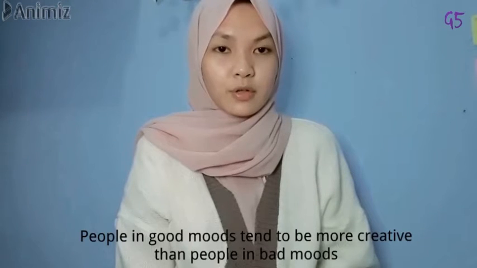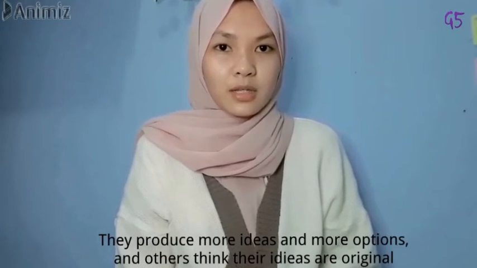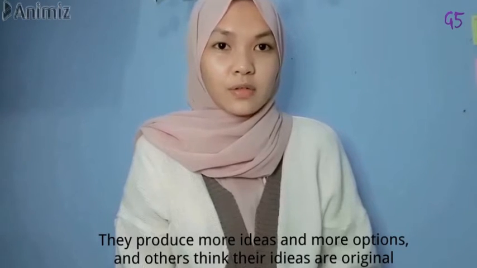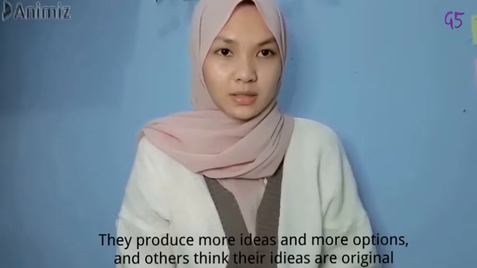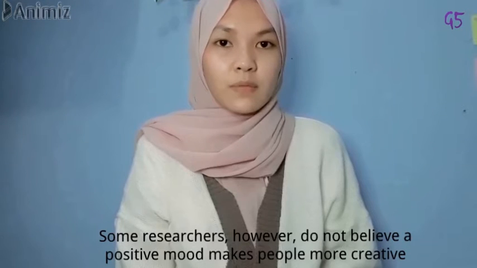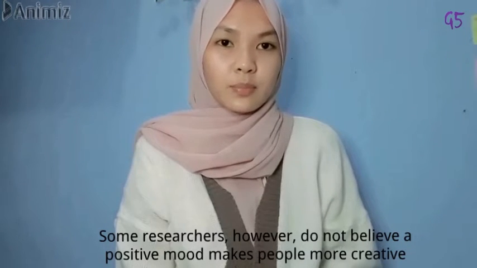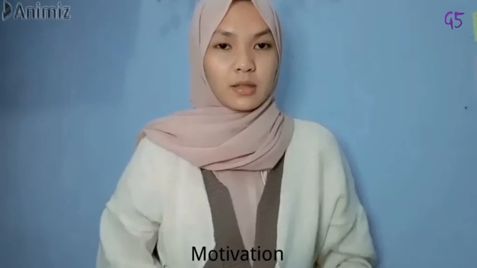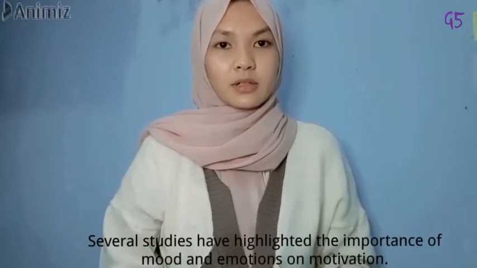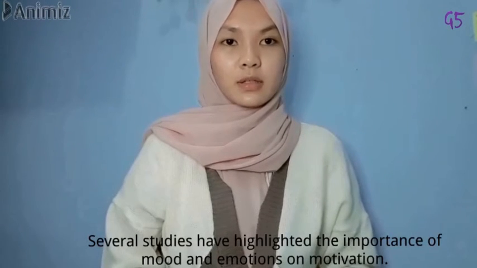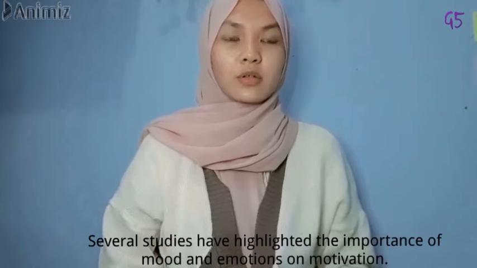Creativity. People in good moods tend to be more creative than people in bad moods. They produce more ideas and more options, and others think their ideas are original. Some research, however, does not believe a positive mood makes people more creative. Motivation. Several studies have highlighted the importance of mood and emotion on motivation.